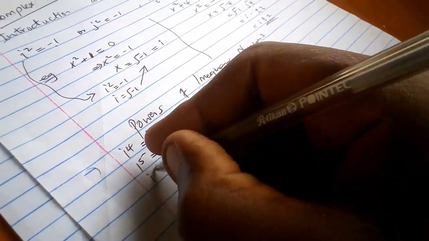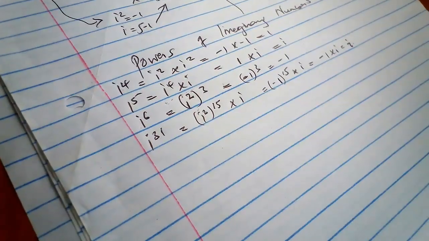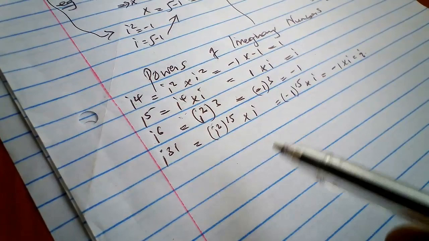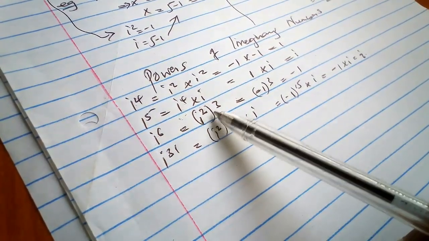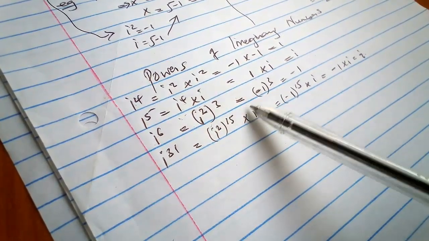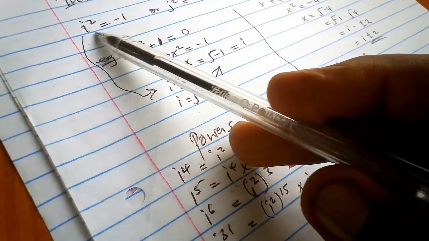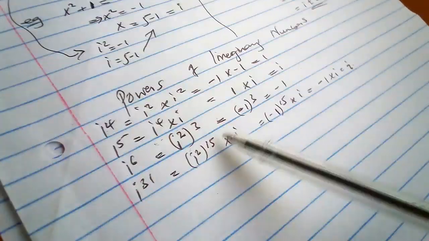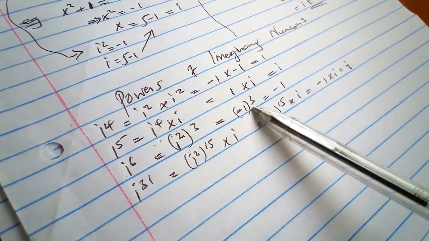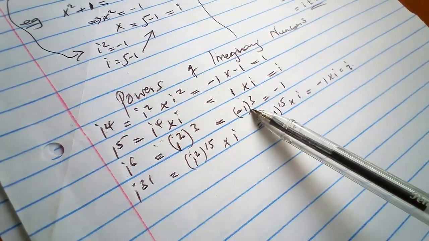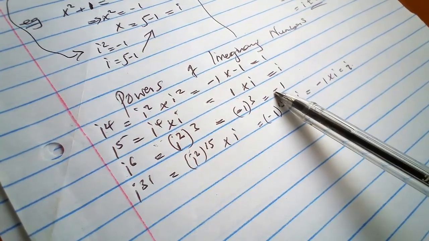What about i raised to the power 6? As a continuation, i raised to the power 6 is equal to i squared in brackets raised to the power 3. Since i squared is equal to -1, with an odd power we must get a negative somewhere.